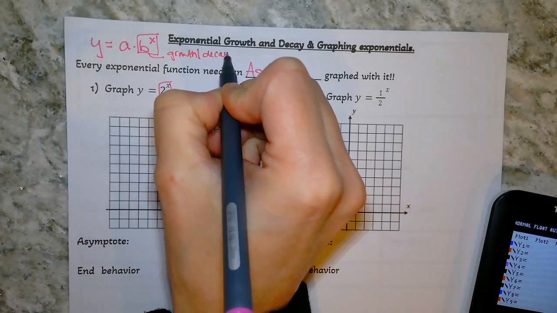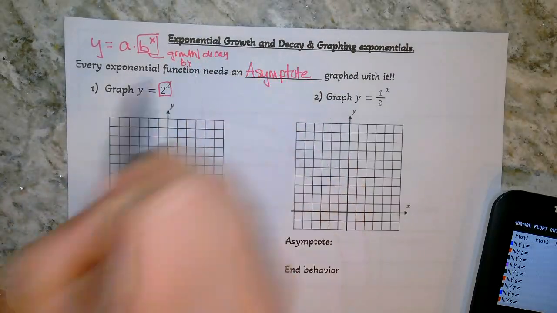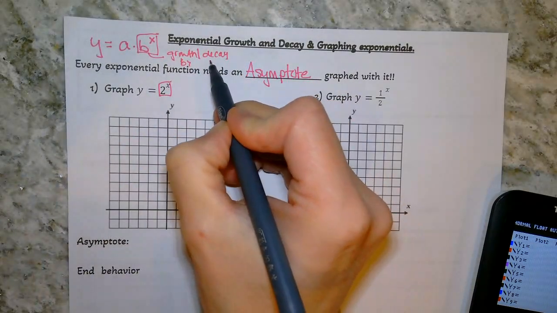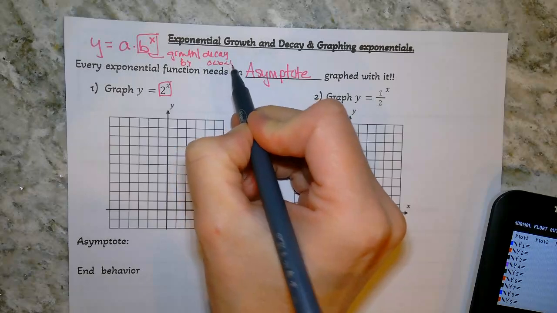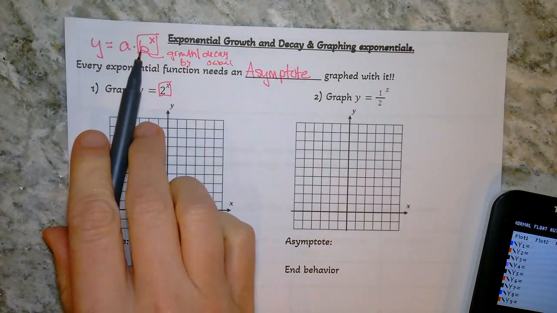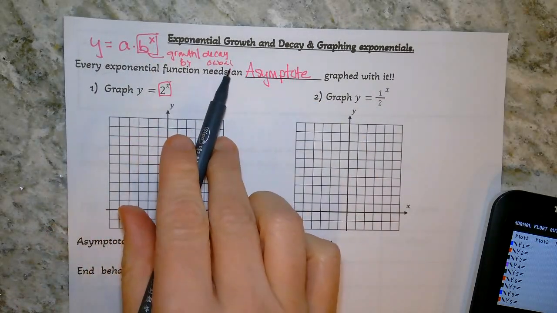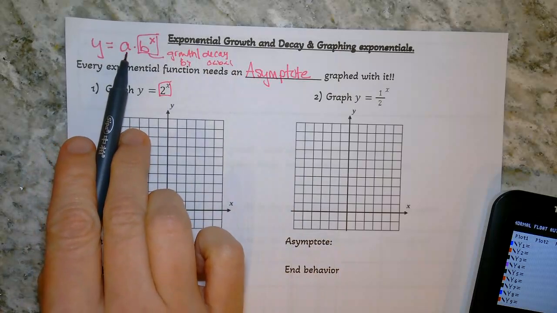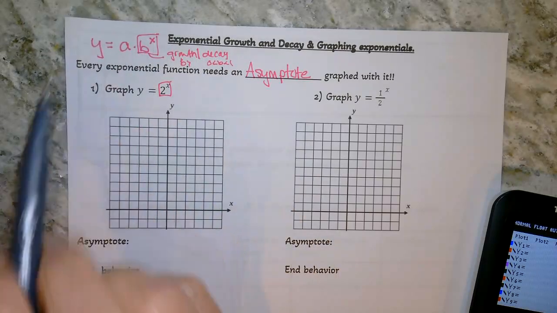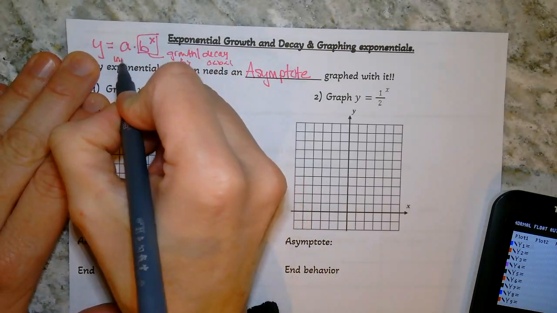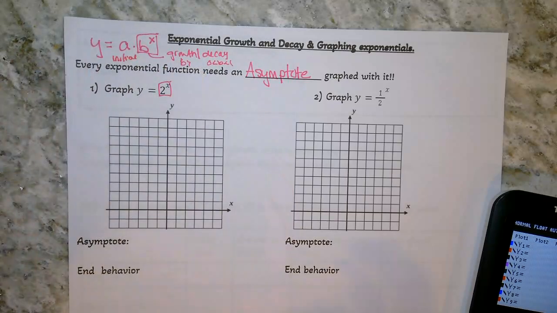And again, this should be review. If b is greater than 1, we said it's growth. If b is between 0 and 1, it's decay. Remember, this b value won't be negative. It's either a number bigger than 1 or between 0 and 1. And the number in front of the term attached to the x, a, is called our initial. That word initial means how many you start with, basically when time begins.